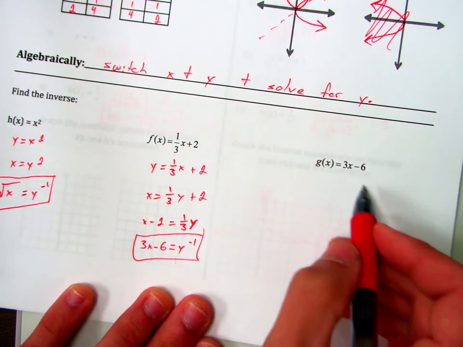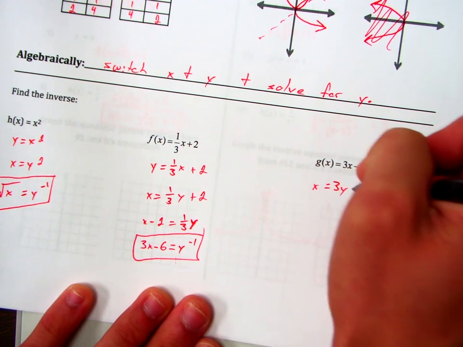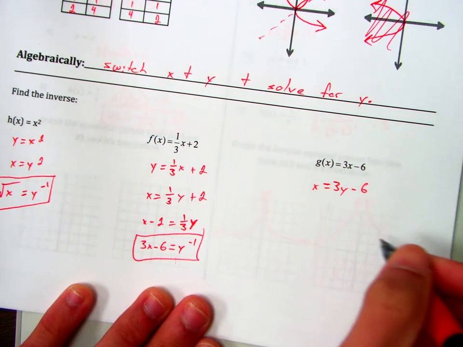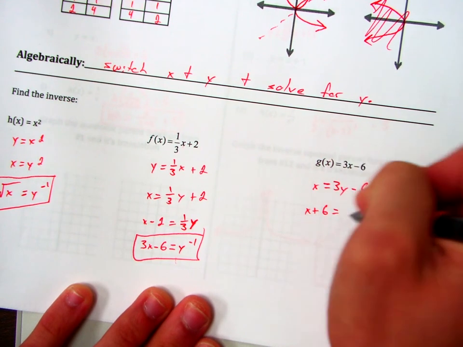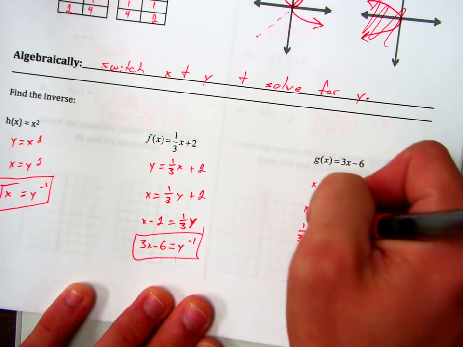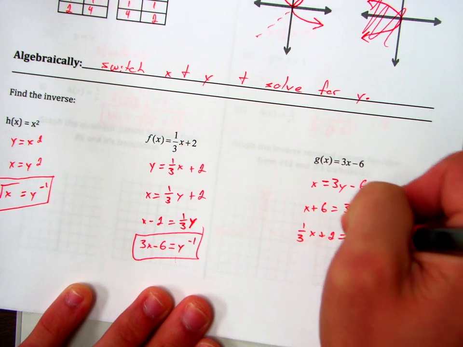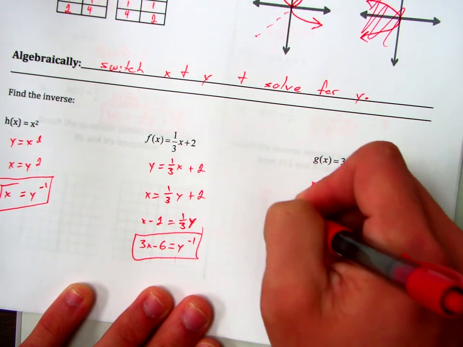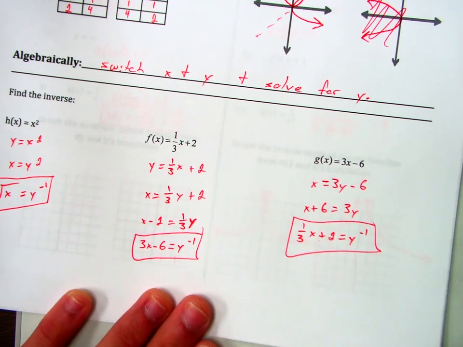Okay. So 3x minus 6. If that was the inverse, I'm just trying to show you what I see right now. I should end up, by finding the opposite of this, getting back to here. Notice that these two things are the same. So if I find the inverse of this, I'm going to get back to that point. So let's see if that's true. Instead of writing out the x and the y, I'm going to switch them before I do that. x equals 3y minus 6, just like that. I'm going to add 6 to both sides. So I've got x plus 6 equals 3y. Then I'm going to divide by 3. So 1/3 x plus 2 equals y inverse. Notice that part right there is the same as that part, just like I assumed.